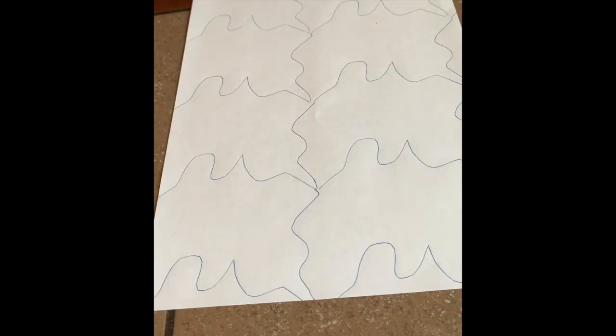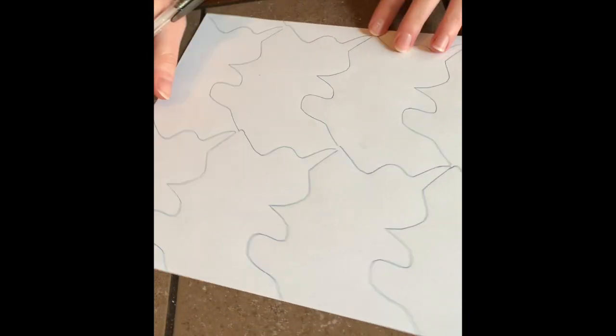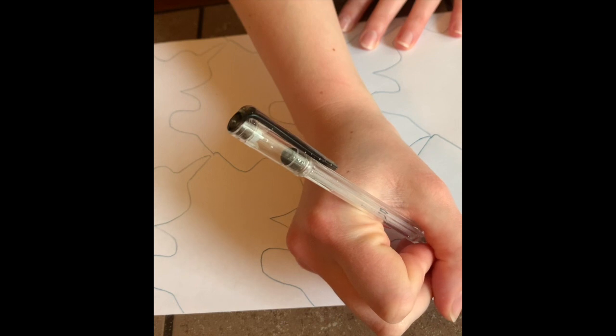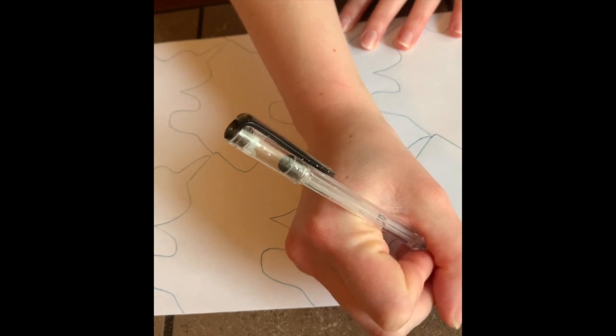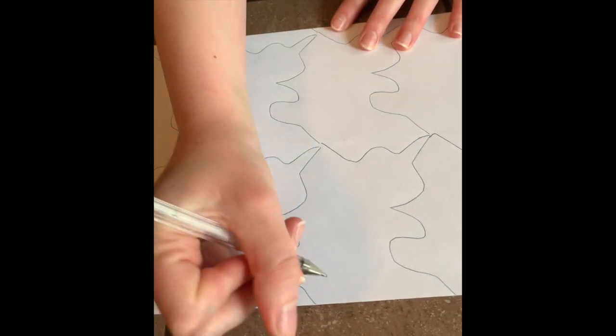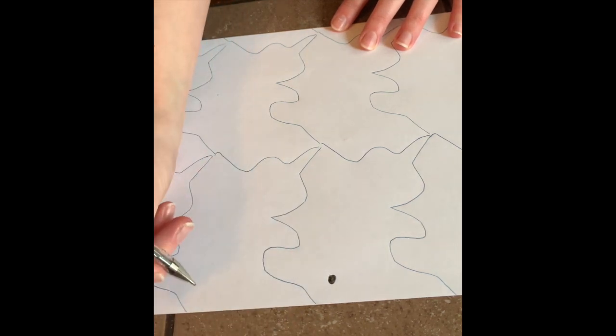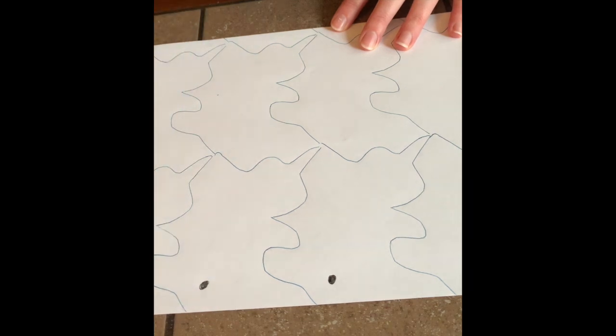Once you've figured out what you can see, so in my design what I see is a face, take colored pencils, markers, I'm using gel pens, find something and start coloring in your design. So I see a face, so I'm going to first start by drawing eyes, and I'm going to do that in every single one. And then I'm just going to continue from there, and I'll see you at the end.